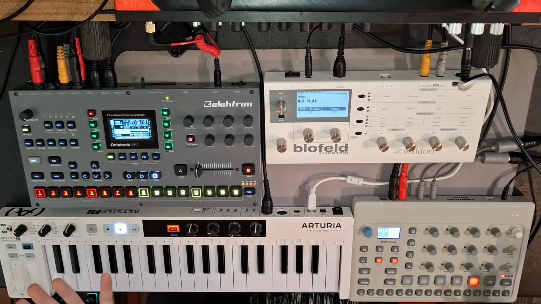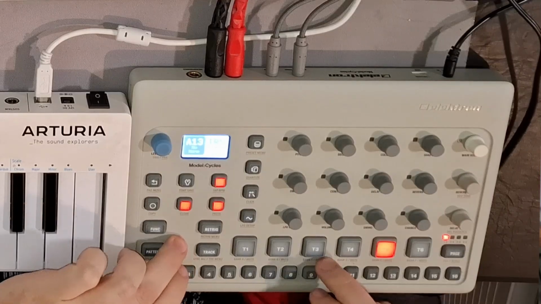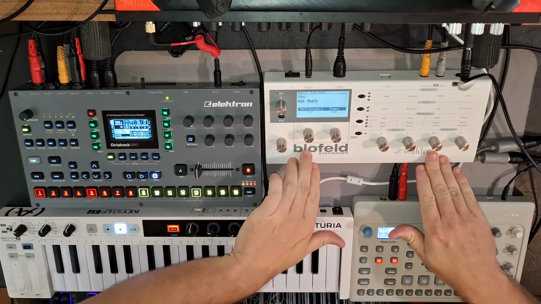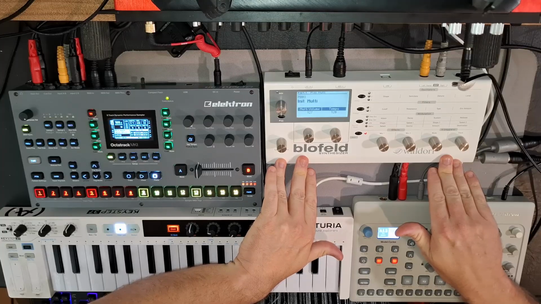Okay, so today we have yet another setup, a whole new setup going on over here. We have the Model Cycles FM based drum machine, doing all the drums and percussive sounds. Up here we have a new addition, which is the Waldorf Blofeld. Now this thing is basically like 16 synths crammed into one.